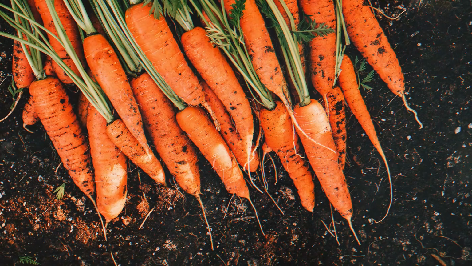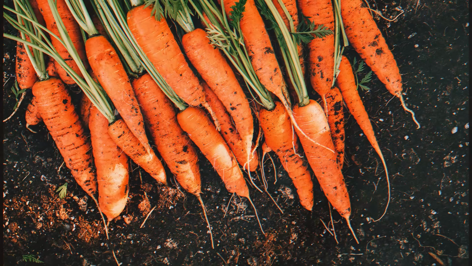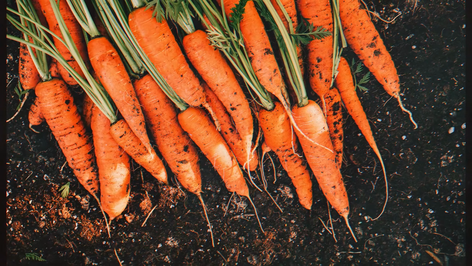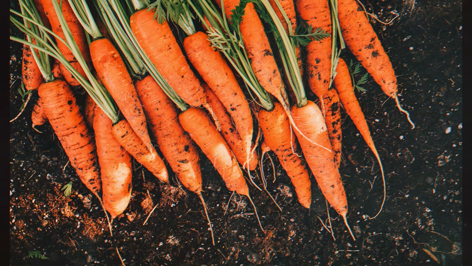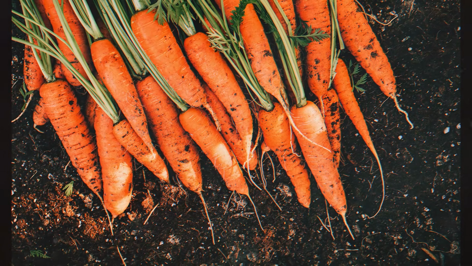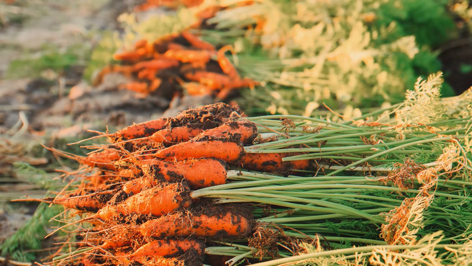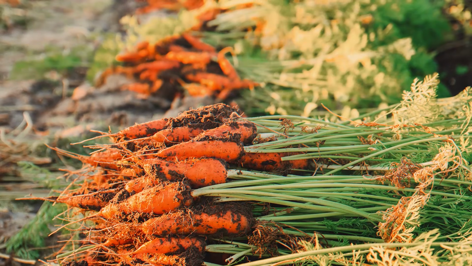Several traits could be selected at the same time. A useful root needed enough size to justify digging it from the soil. Straight growth made harvesting and cleaning easier. Softer tissue improved cooking. Reduced bitterness made the crop more pleasant to eat. Strong color may have helped farmers recognize and preserve particular types.